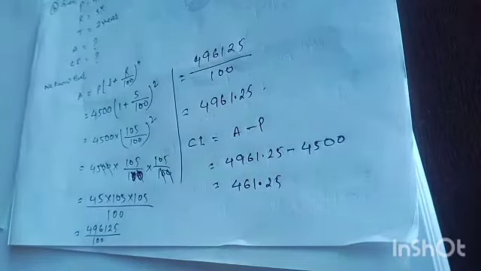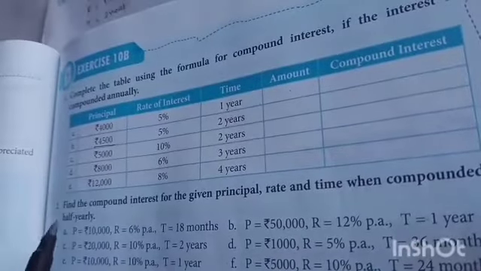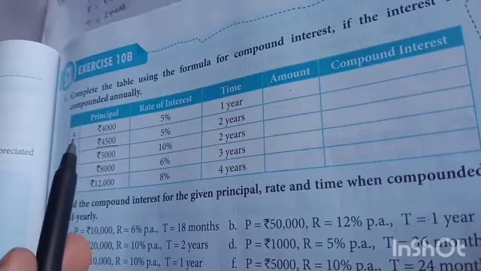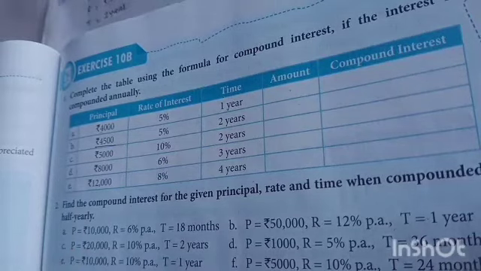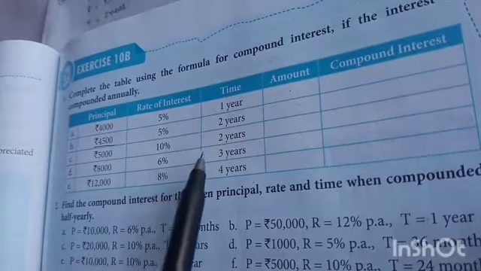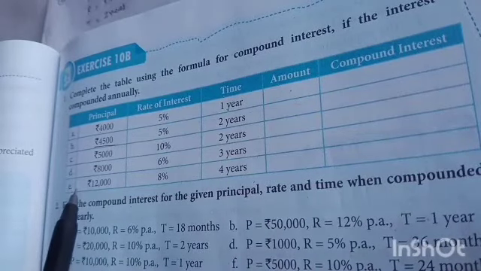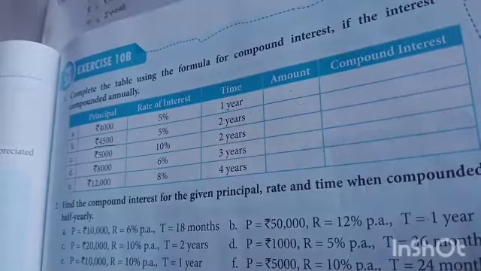So understood, guys? Okay, then see these numbers, A, B, C, D, E are given, right? So A number and B number, those 1 and 2 examples I have done. Here also we need to find only the amount and compound interest, right? So C number, D number, E number you will try to do.